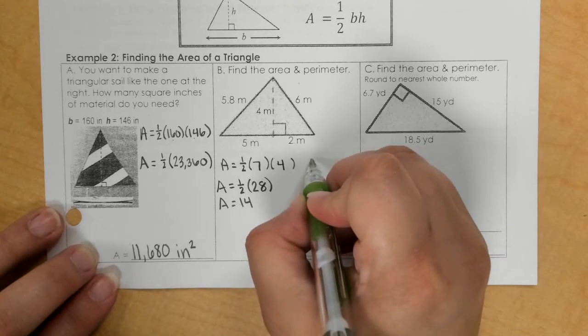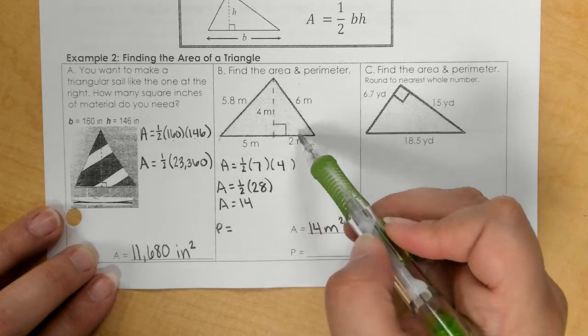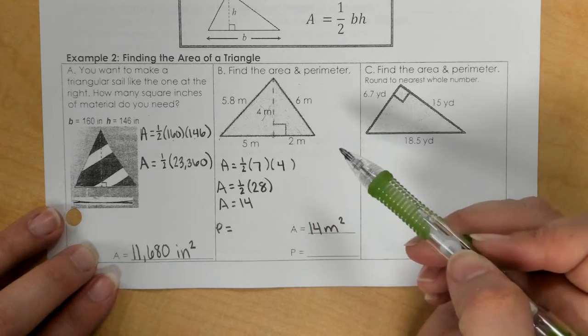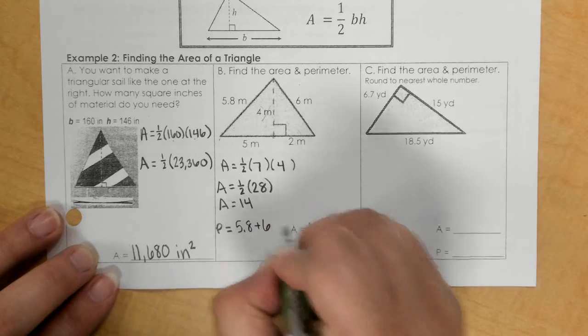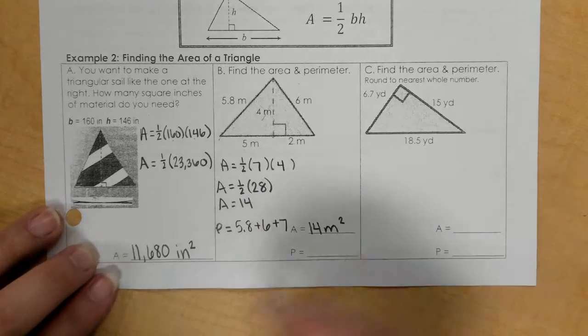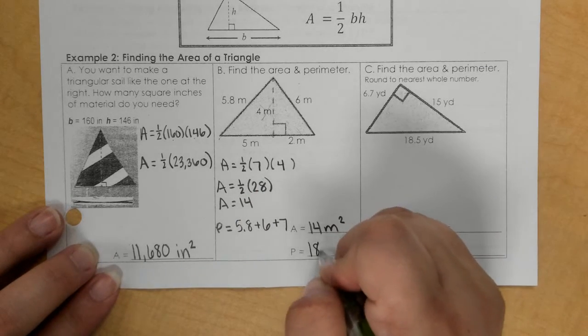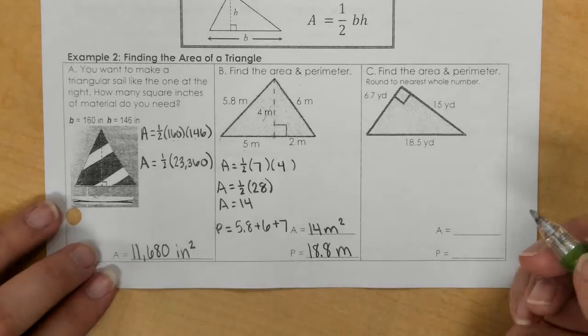For my perimeter, I need to add up all of the sides, and I do not include this middle part. So 5.8 plus 6 plus 7, and that gives me 18.8, and we just put meters. We don't have to put anything extra on the label.